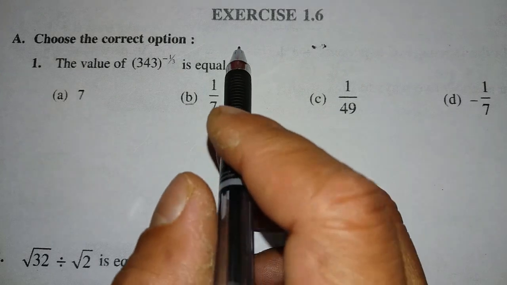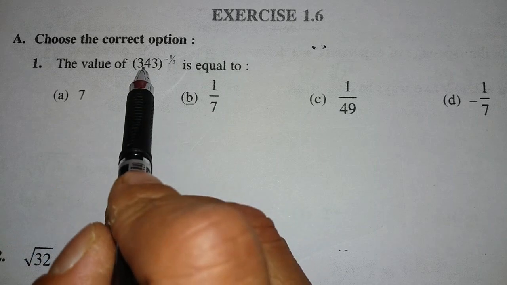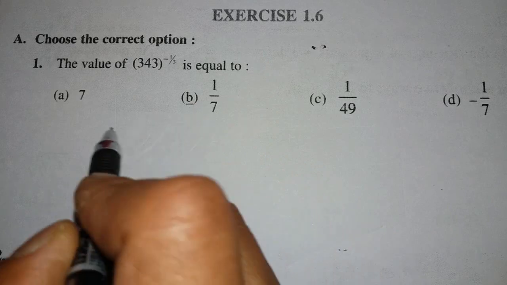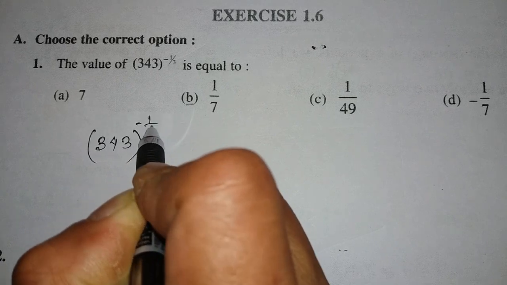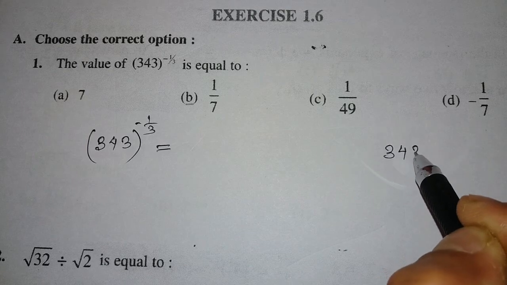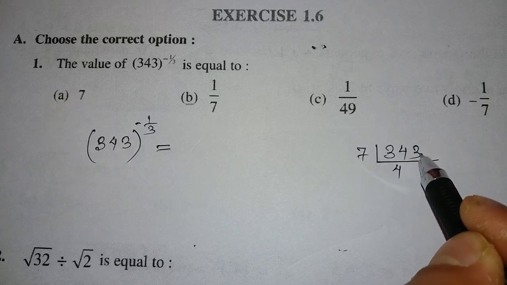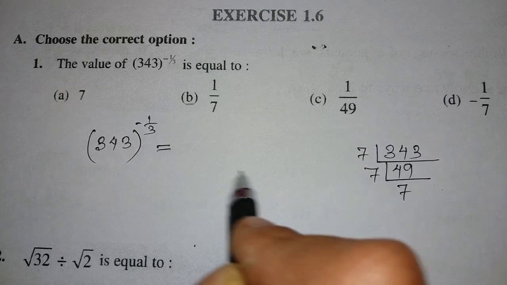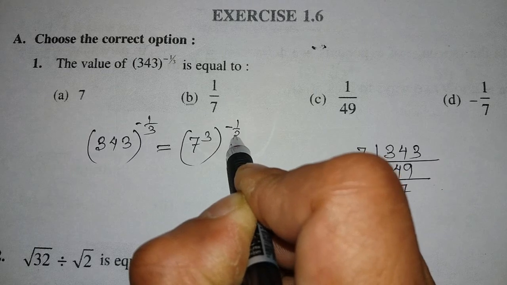Now let's move on to exercise 1.6. The first question is, the value of 343 to the power minus 1 by 3 is equal to. Okay, so here we have 343 to the power minus 1 by 3. Now 343 is divisible by 7. So 7 4s are 28, 7 9s are 63. So 7 7s are 49. So we have here 7 cube. 7 cube to the power minus 1 by 3.